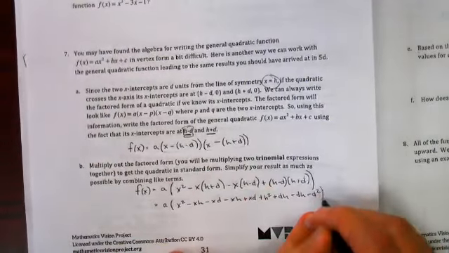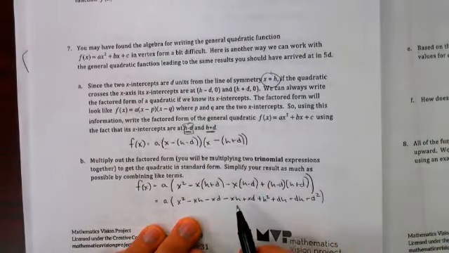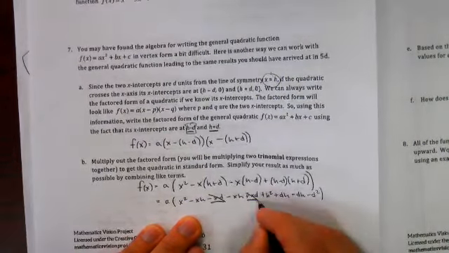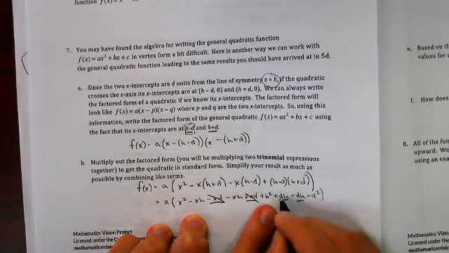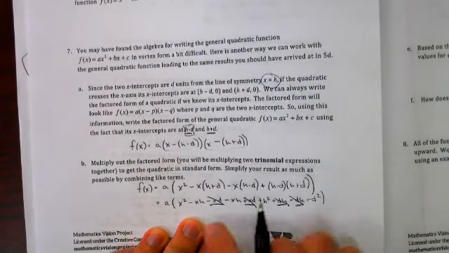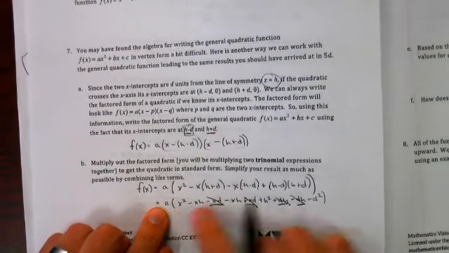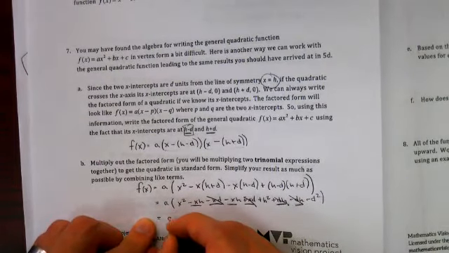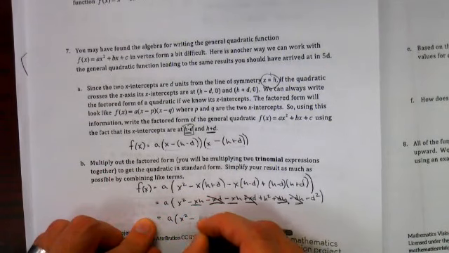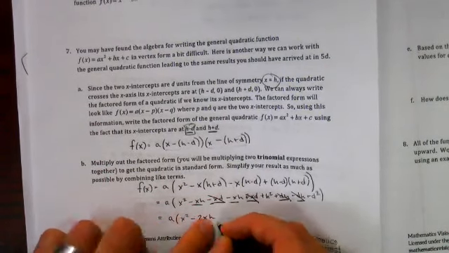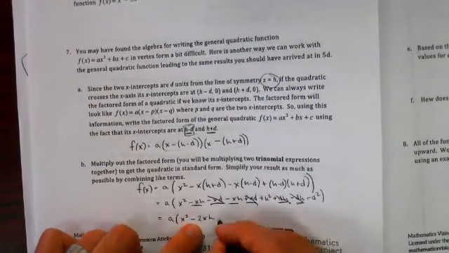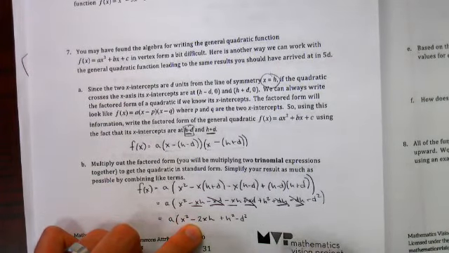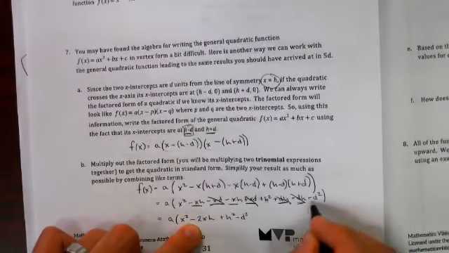Okay, now in here, I see minus xd and I see plus xd. So that will cancel out. I also see plus dh and minus dh. So those will cancel out. And then I can also distribute this a as well. But before I distribute the a, I notice these are the same. So I'm going to combine them. We get a times x squared minus 2xh, and that's those put together, plus h squared minus d squared. So there's h squared and there's d squared.